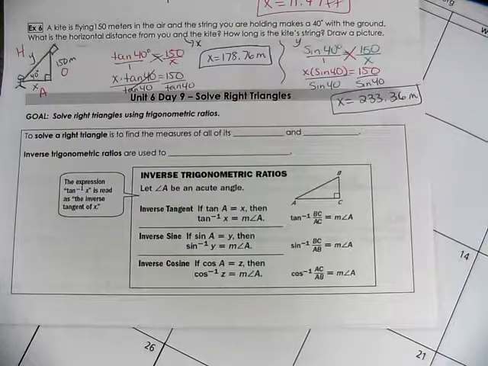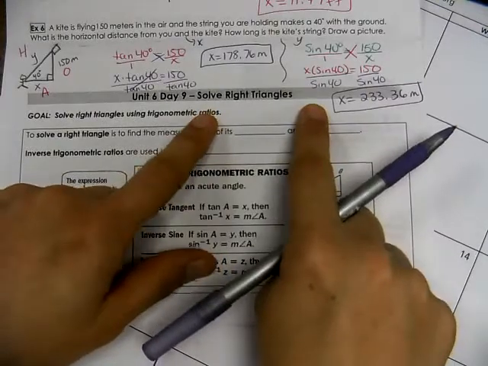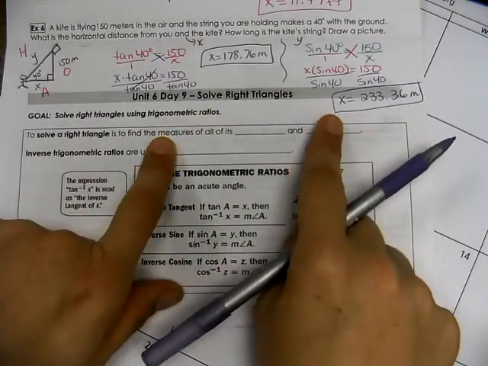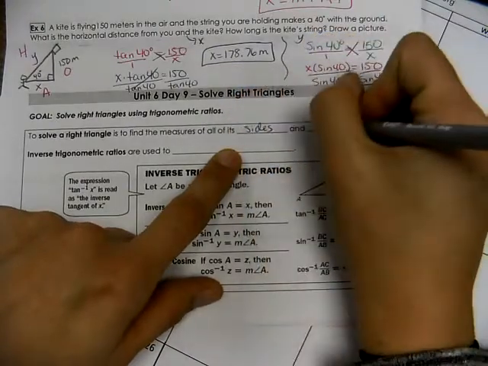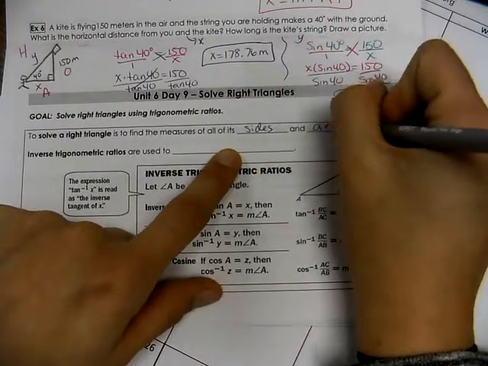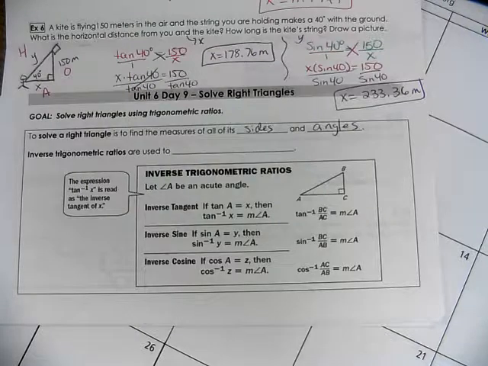Okay, so this is just a continuation of what we did last week. We're just going to be solving right triangles. If I ask you to solve for a right triangle, you have to find all of its sides and all of its angles. Anything that's missing. Normally I give you at least 2 out of the 6 things. And you got to solve for the other.